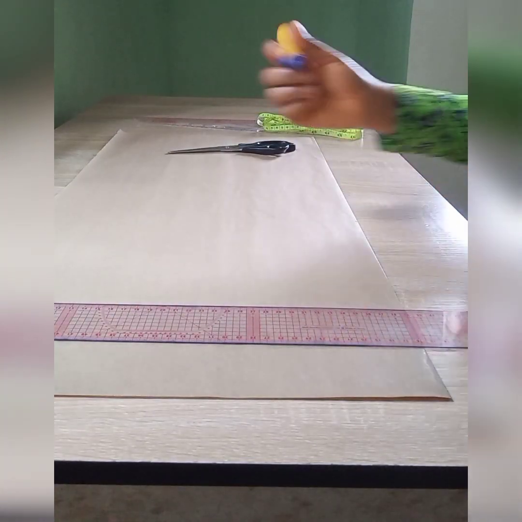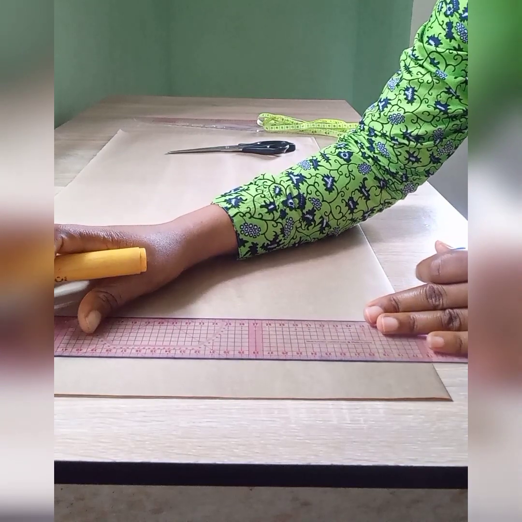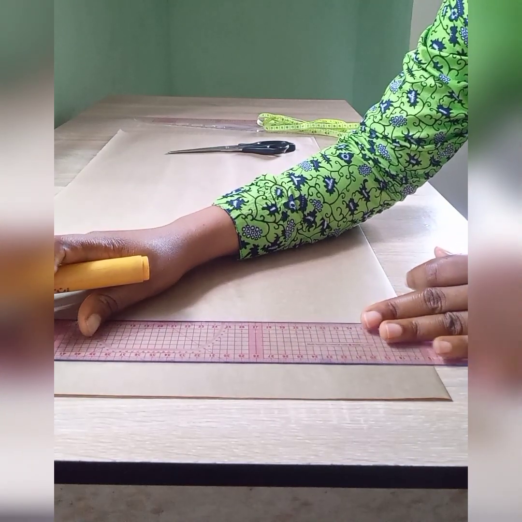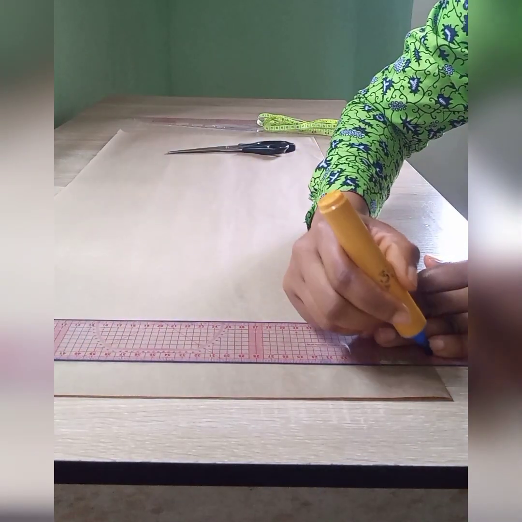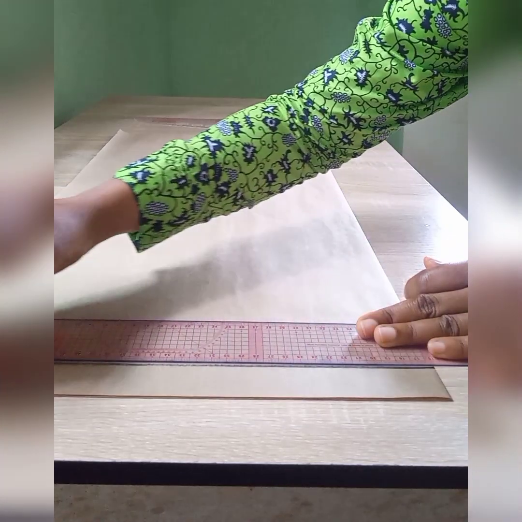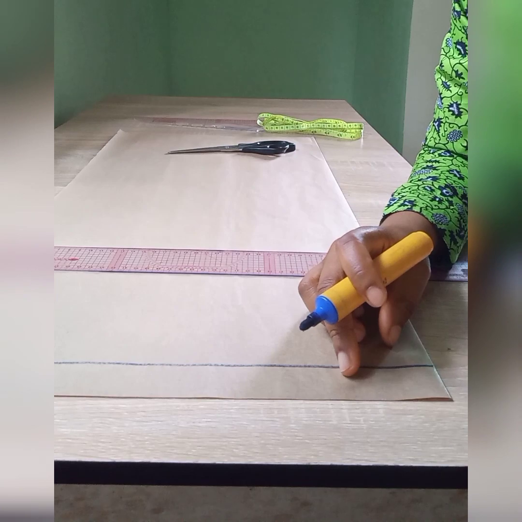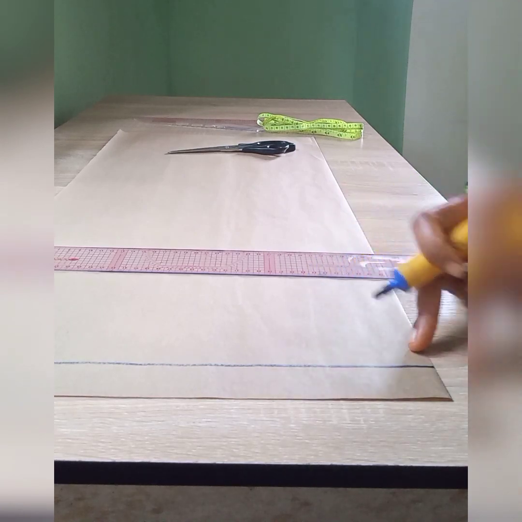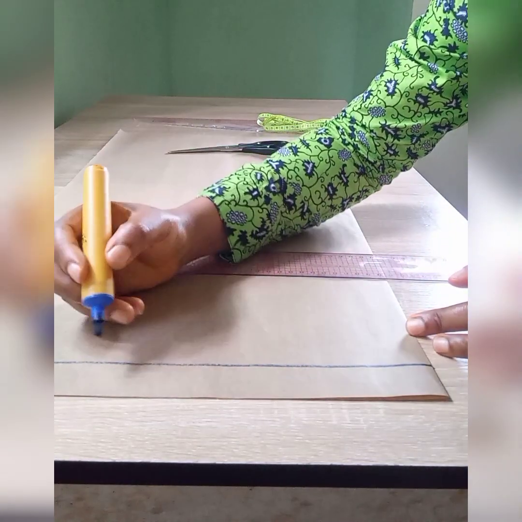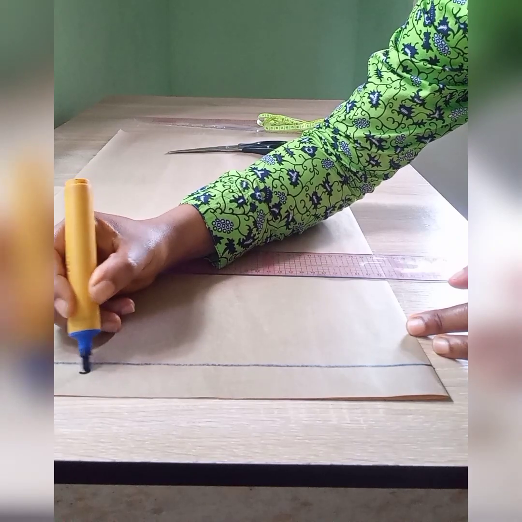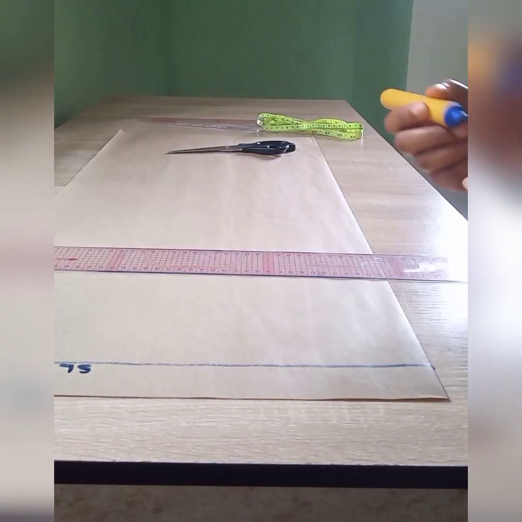To start, I'm going to rule a straight line at this point, like this. And this line is going to serve as my shoulder line. So let me just label shoulder line.